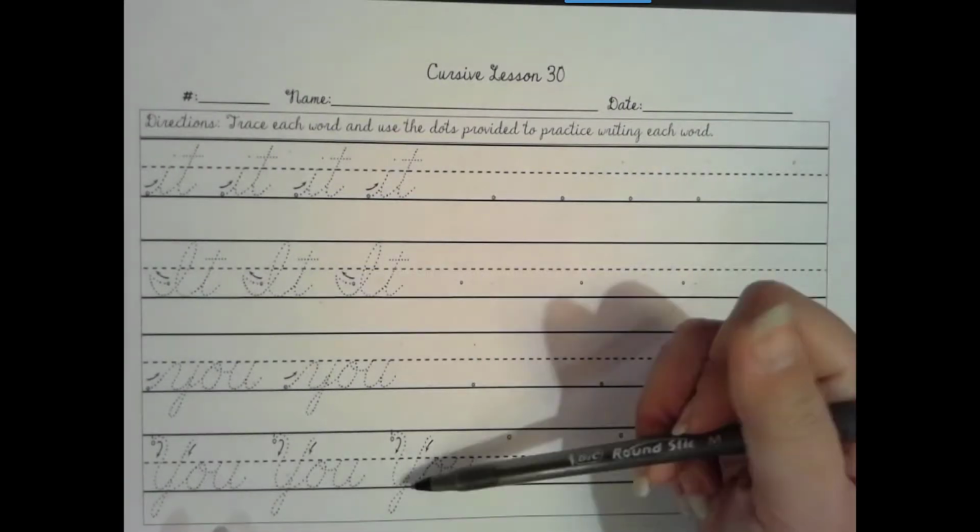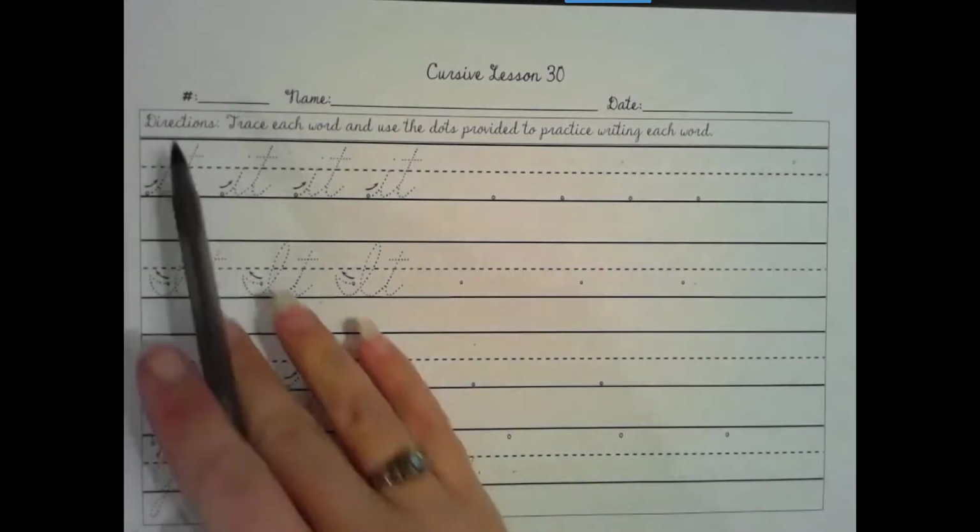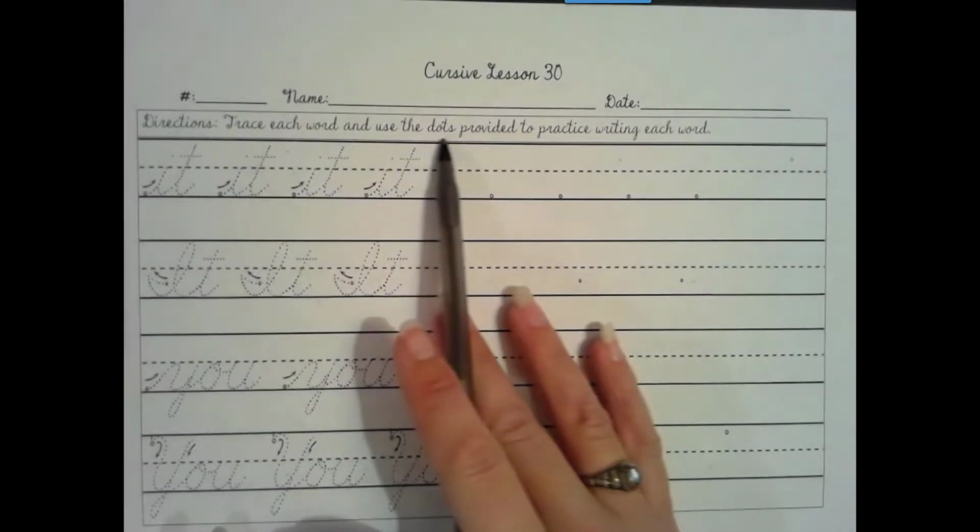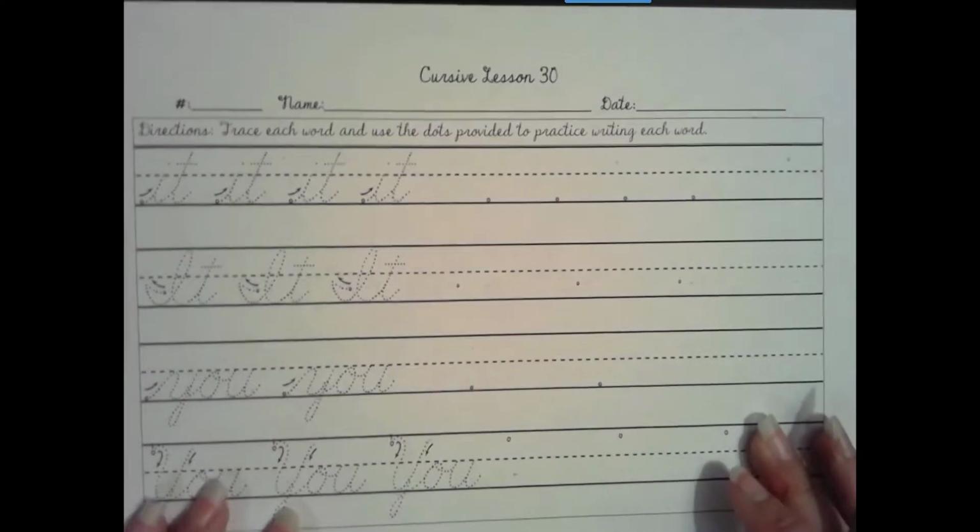Welcome to Cursive Lesson 30, where we're working on the words it and you, those high frequency words. Our directions: trace each word and use the dots provided to practice writing each word. Alright, so it, I-T.